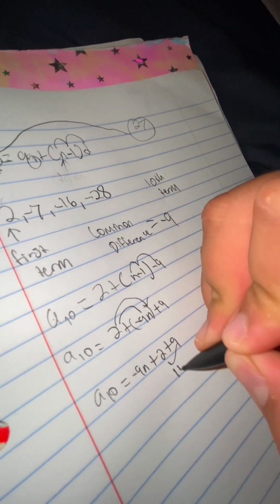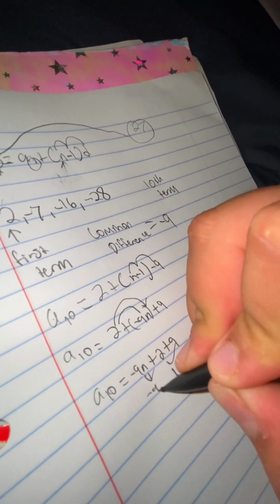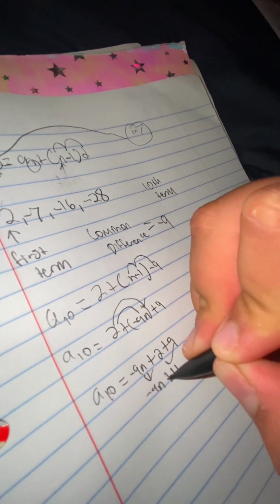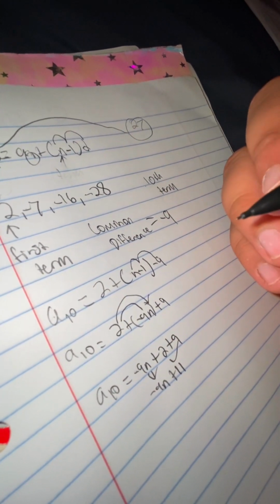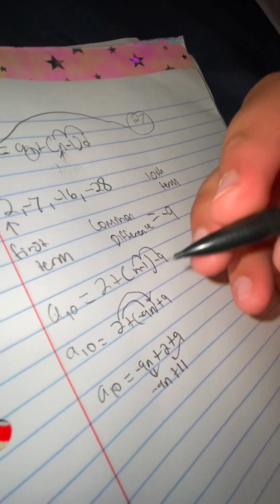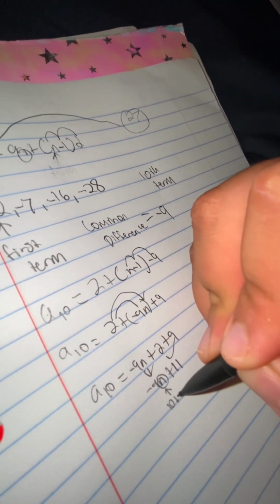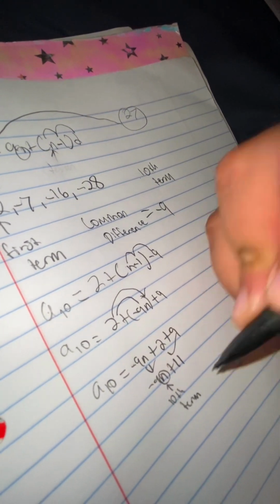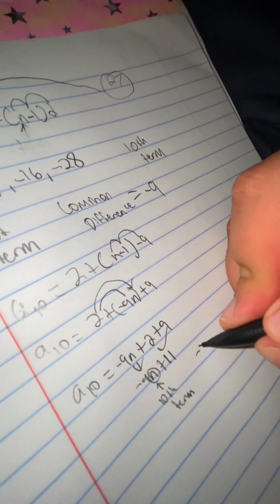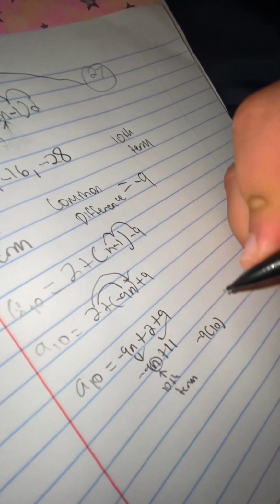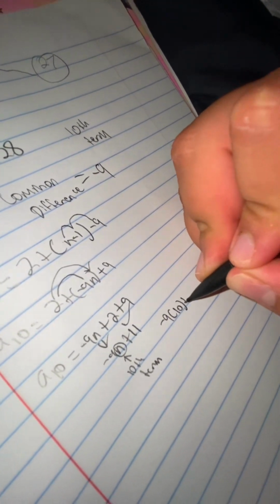So right there, 11. Now, -9n plus 11. So this right here, this n now, we get to plug in the 10th term. So it would be -9 times 10 plus 11.